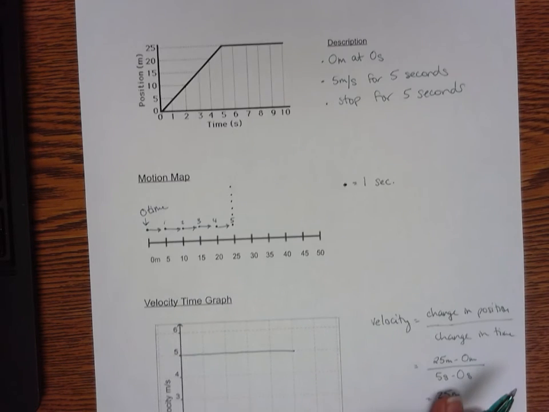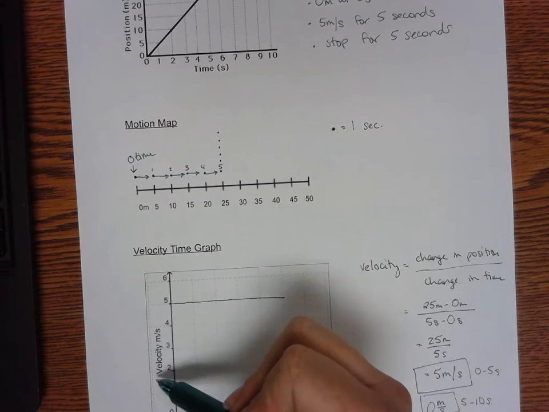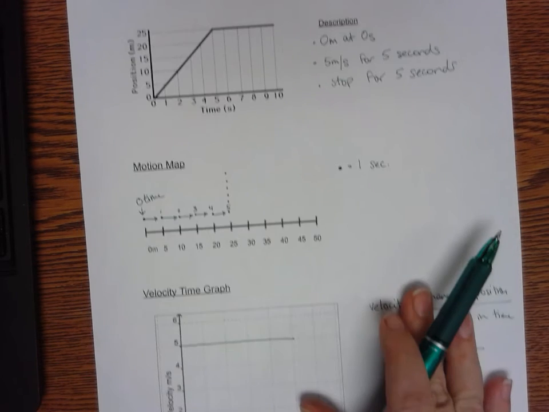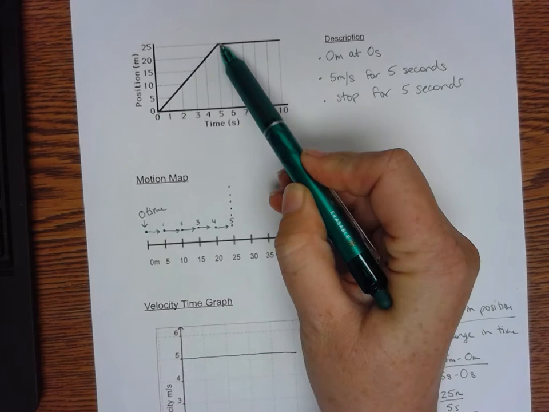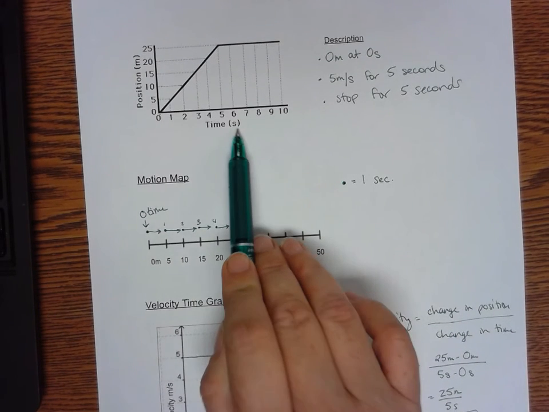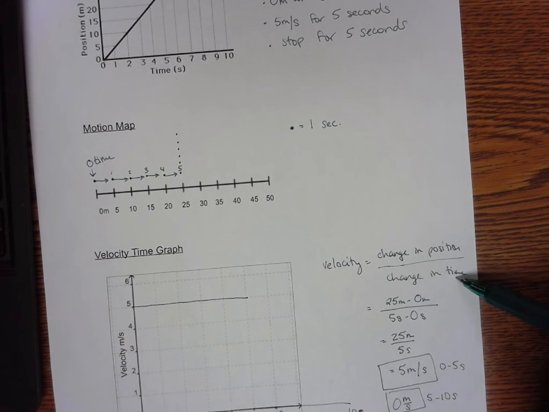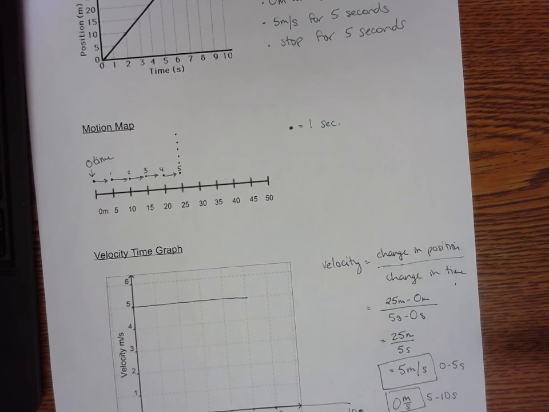And then finally, when I go to bring velocity into this, velocity on my y-axis is looking at this information here, the slope of the graph. Rise is meters, run is seconds. So if I look here, position over time, meters per second, that is how I figure out the velocity. And then I just translate that into my graph down here.